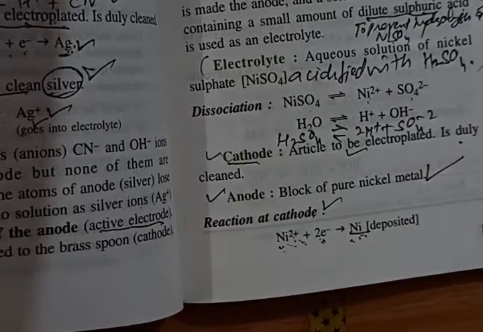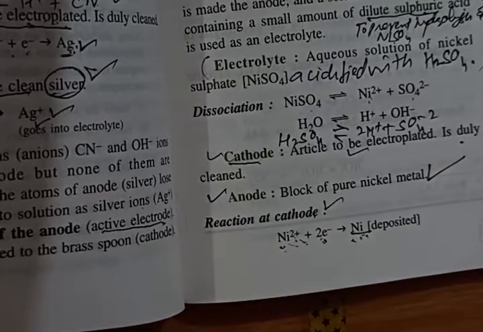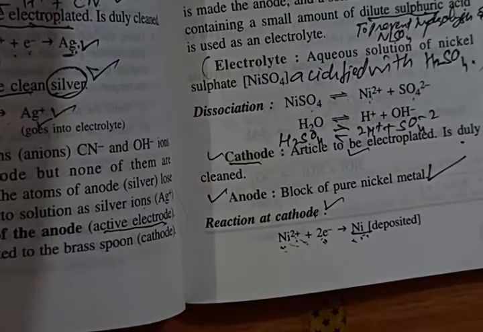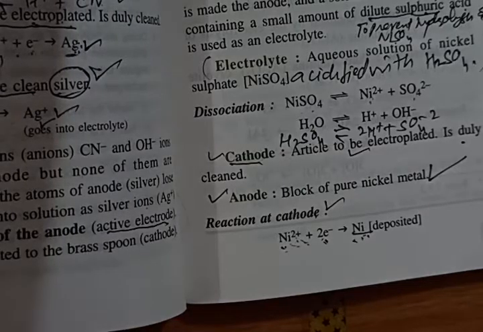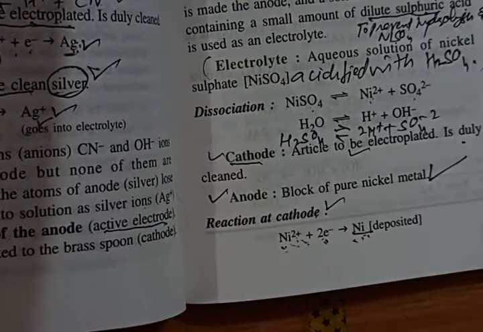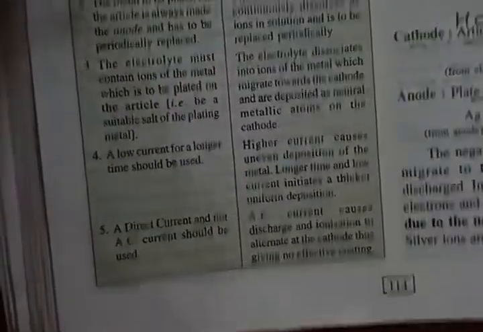That article, that substance, that jewelry, that cup, that spoon, that tap, that handle of the cycle on which we want to do electroplating. Clear?